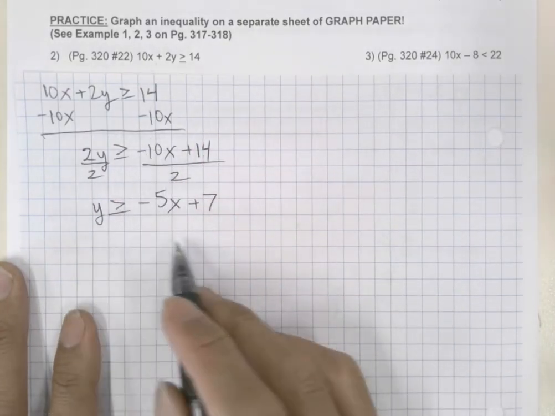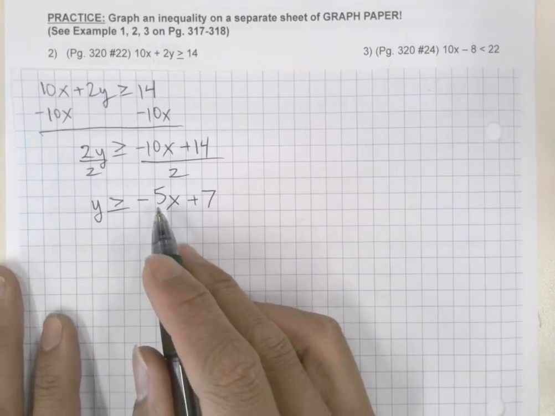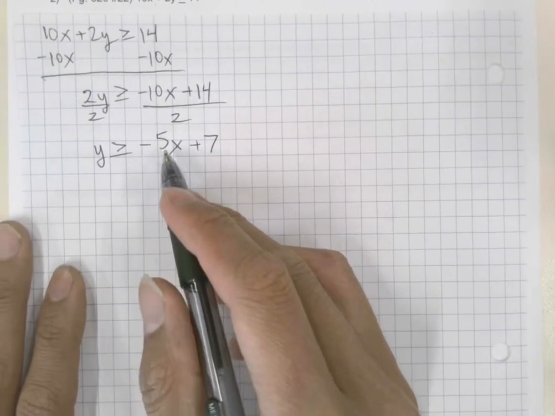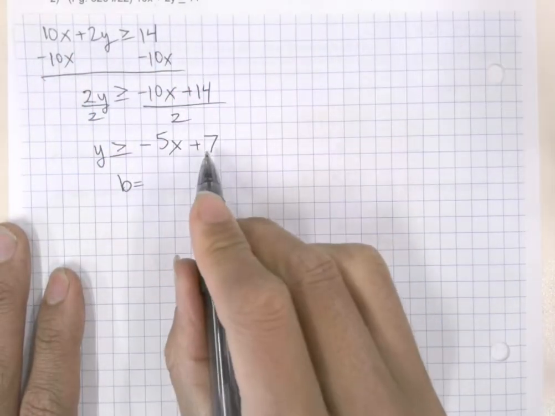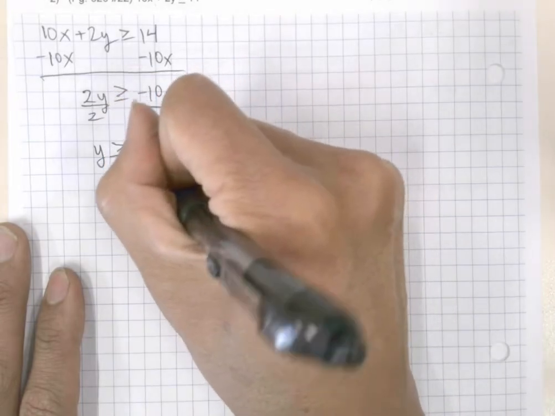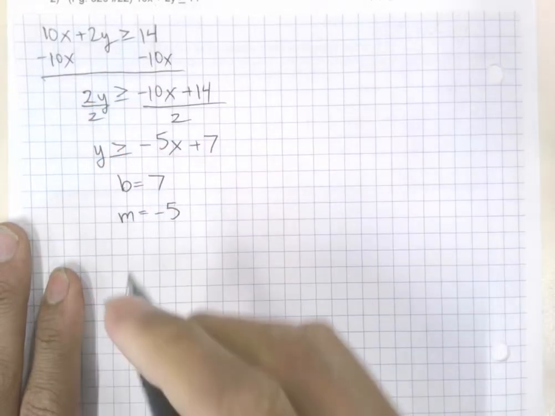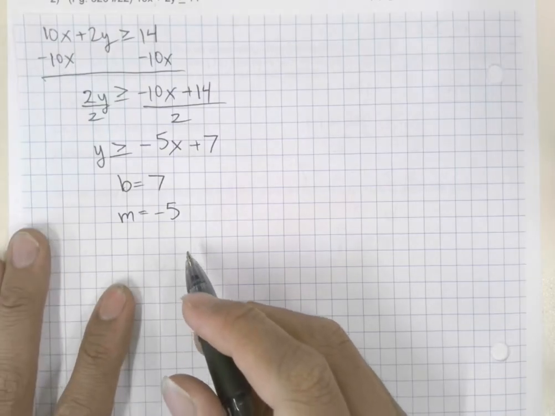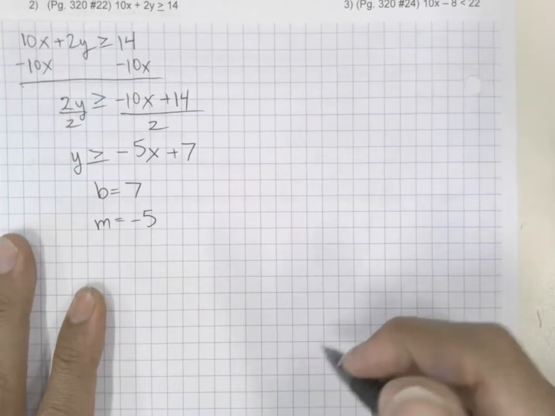Alright, so now that we're here, we have our inequality in slope-intercept form, and we need to identify the m and the b. So our b is equal to 7, and our m is equal to negative 5. Right. So now that we have our b and our m, we can graph it.